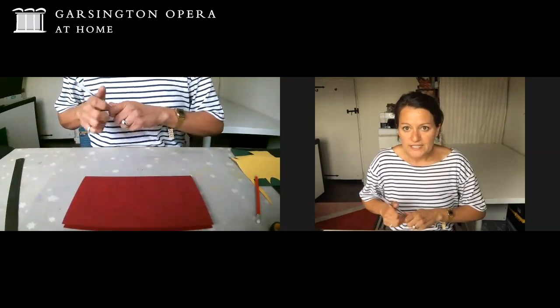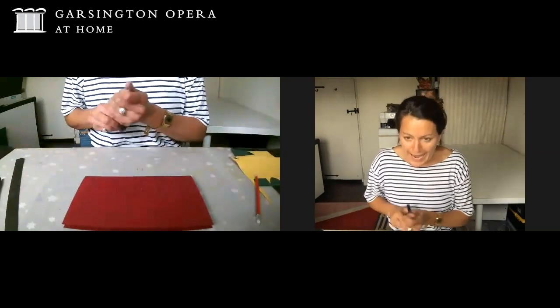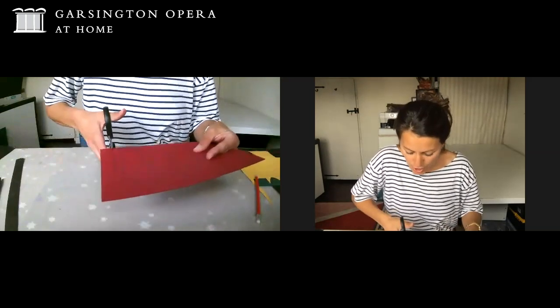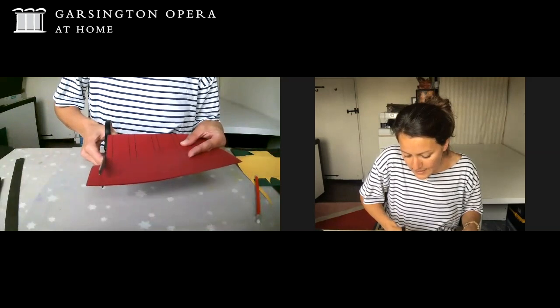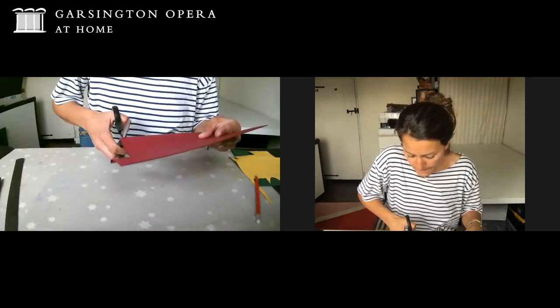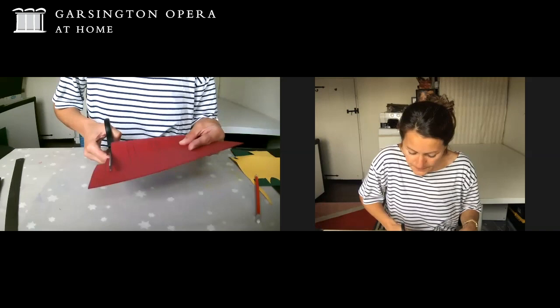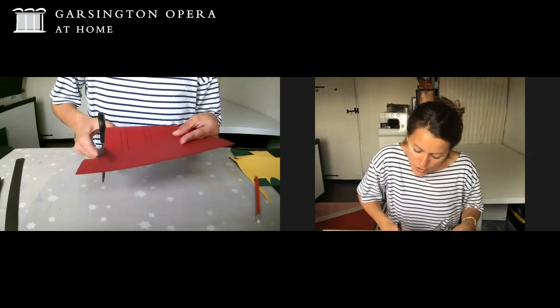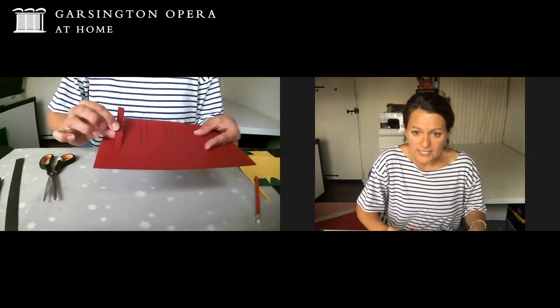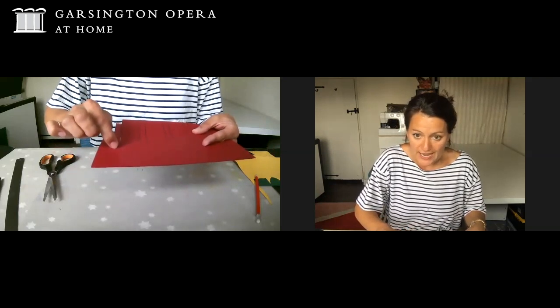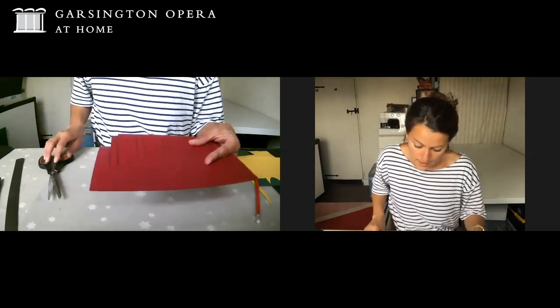Now, you can take your scissors and very carefully, you're going to cut up these lines, and you are going to only do the 2 lines at the side, not the line at the end, because that's a fold line.